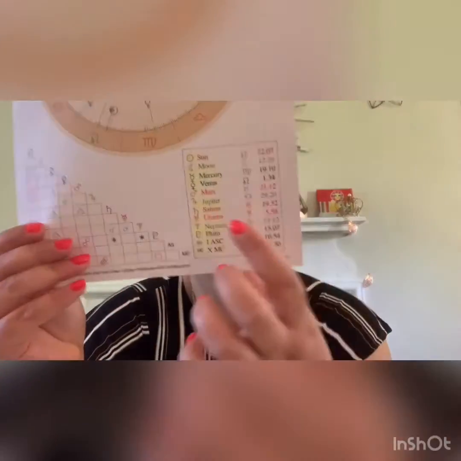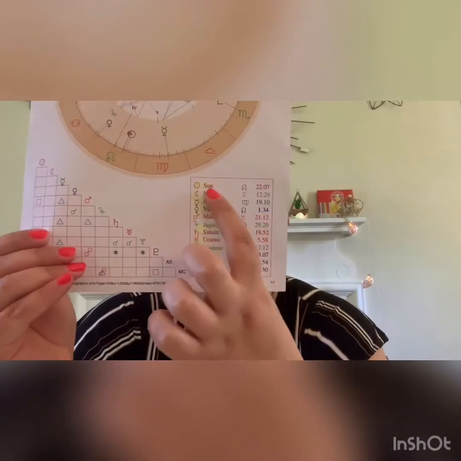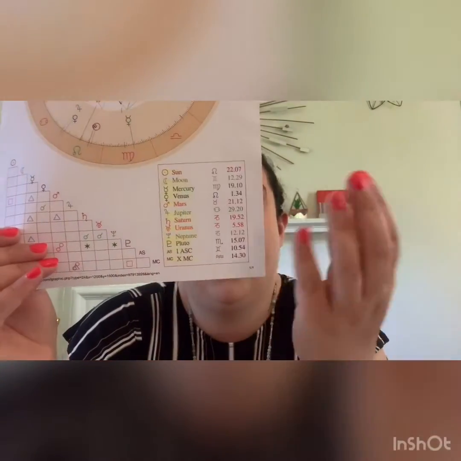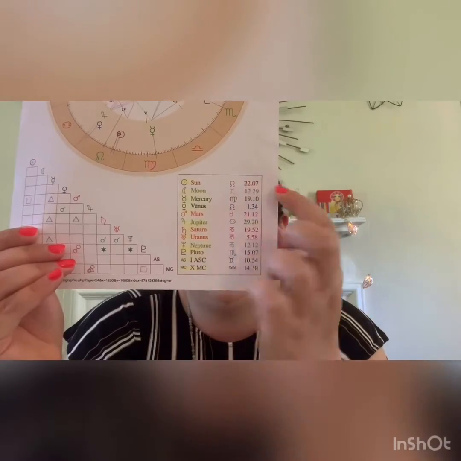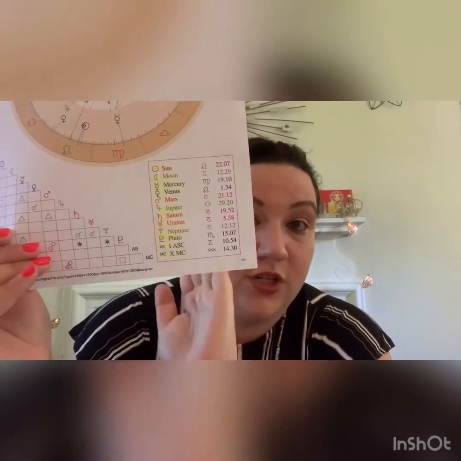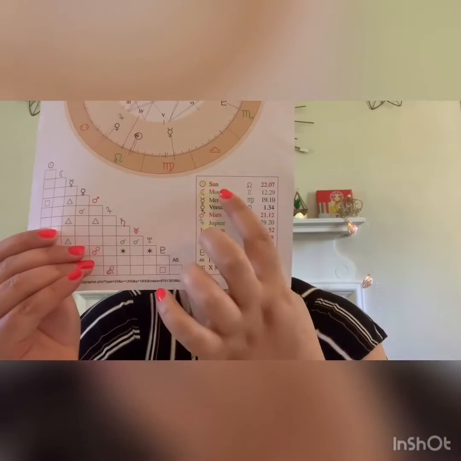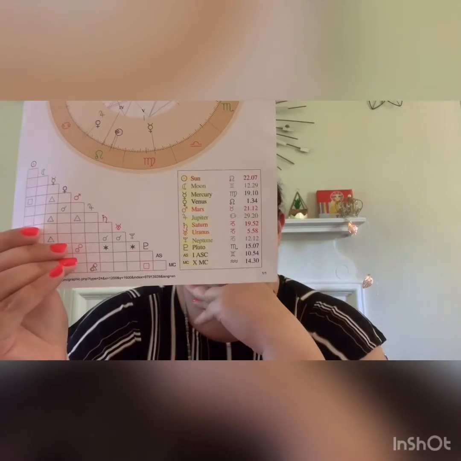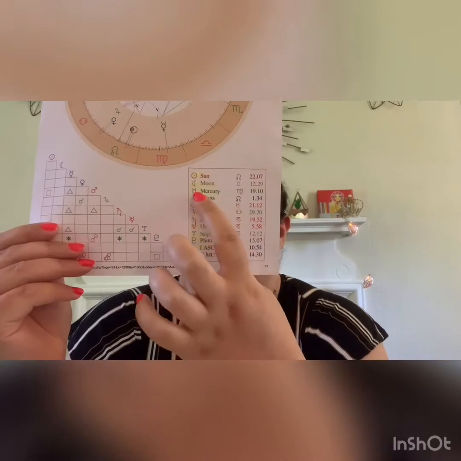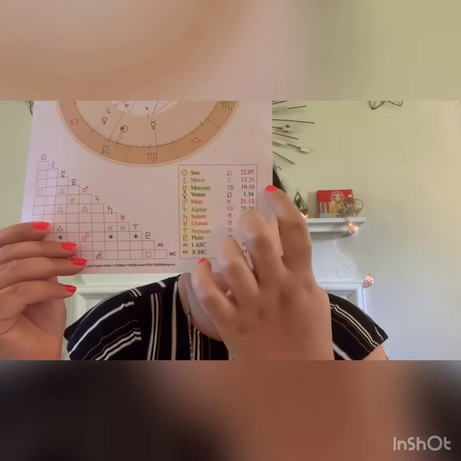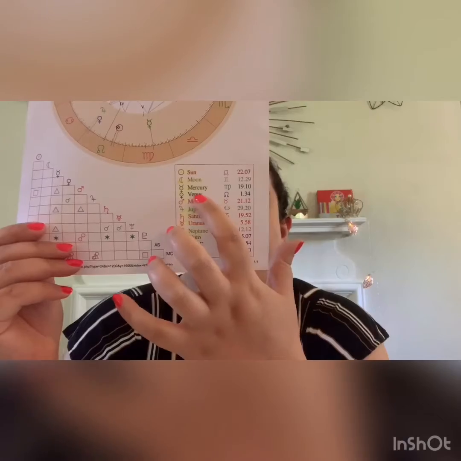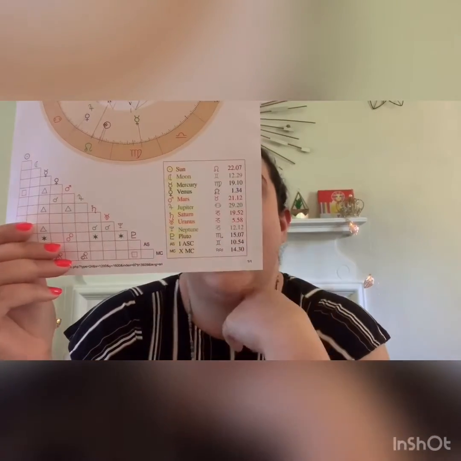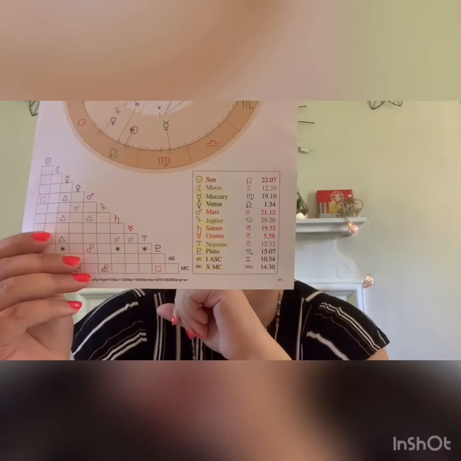You could have this sun sign be in Leo, like myself, at 22.7 degrees. As an example, my moon is in Gemini at 12.29 degrees. Then I have Mercury in Virgo at 19.10 degrees, then Venus, Mars. You will essentially get the point of all this.